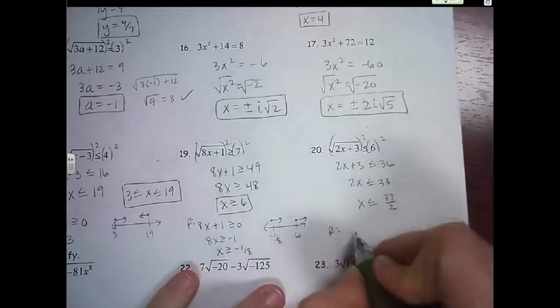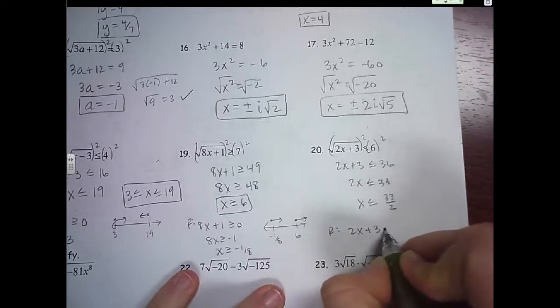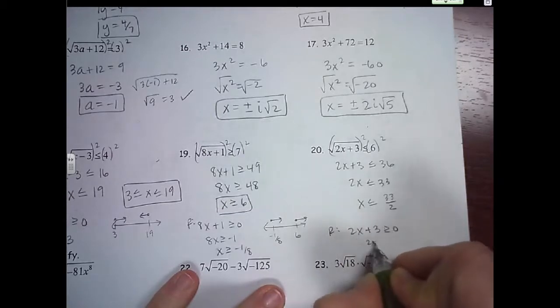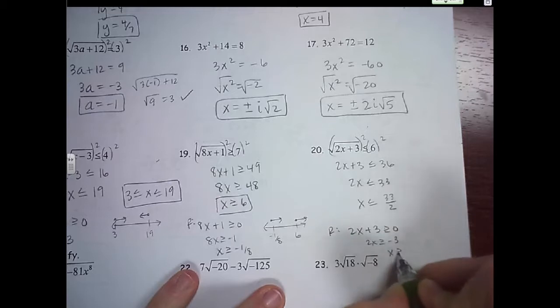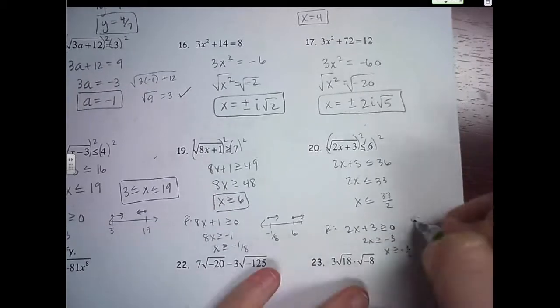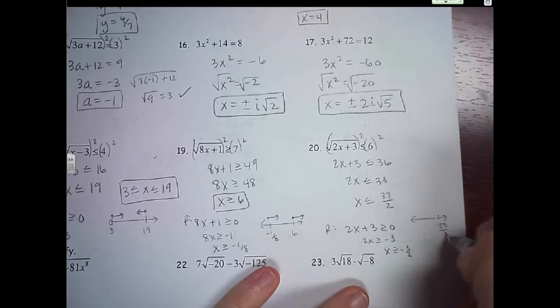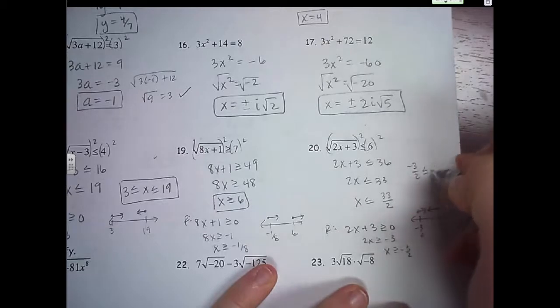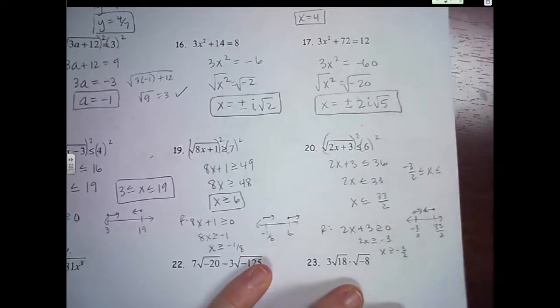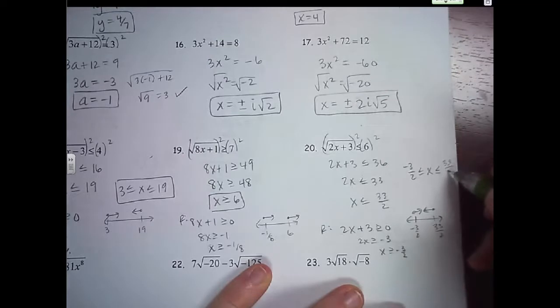Check our restrictions. 2x plus 3 is greater than or equal to 0, so x is greater than or equal to negative 3 over 2. So going this way, going this way. So negative 3 over 2 is less than or equal to x, less than or equal to 33 over 2. That's ugly.